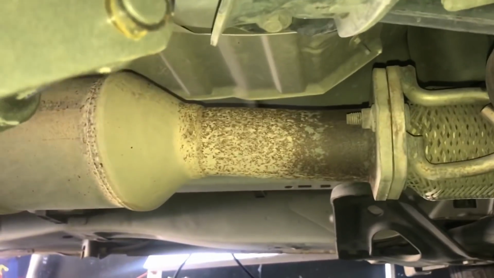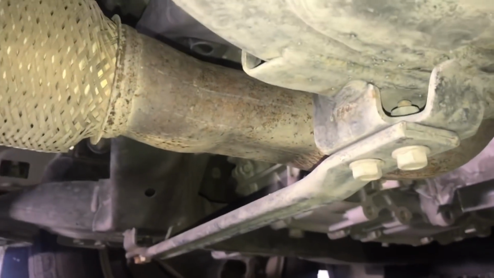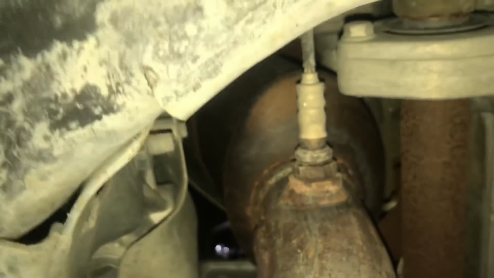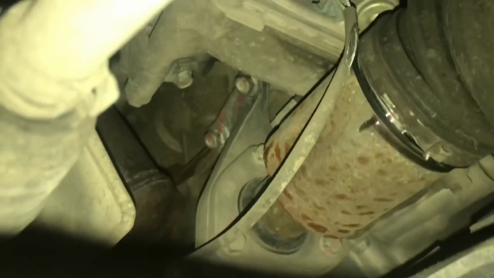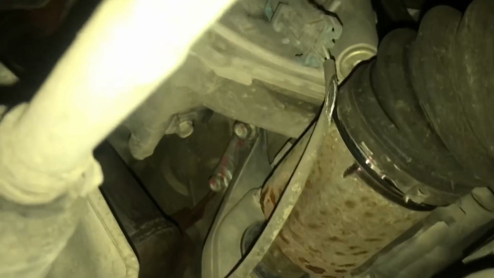Alright, so we're looking right here where the exhaust is at, and we're just gonna be going across here and seeing if we see where our O2 sensor is at. Alright, there you go. There's our O2 sensor, and let's see where this wiring goes to. So, hey, look what I found. I think there's our problem right there. So that's an O2 sensor wire, and it is hitting our CV axle right there.